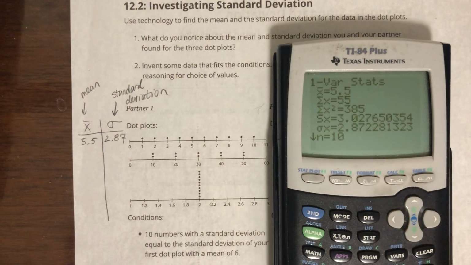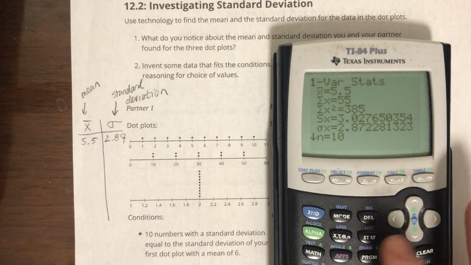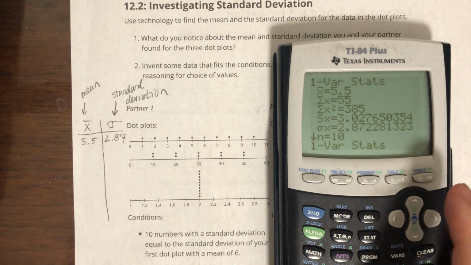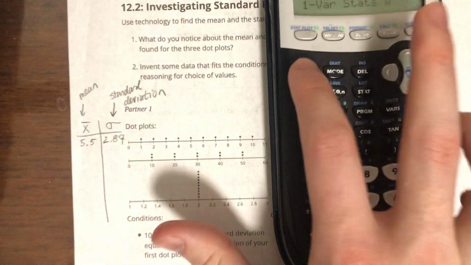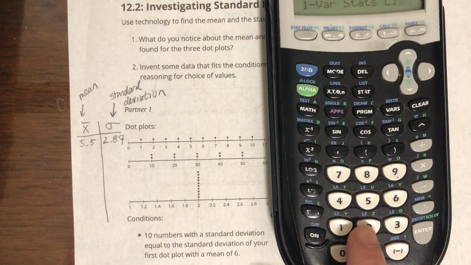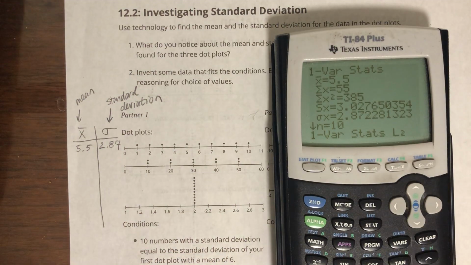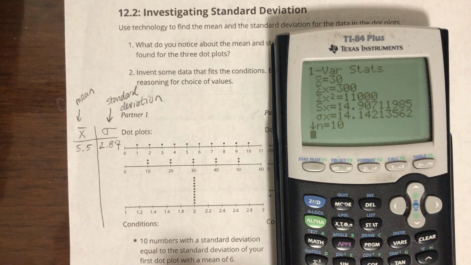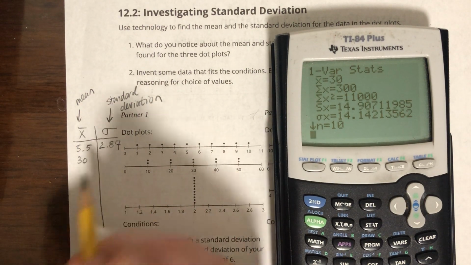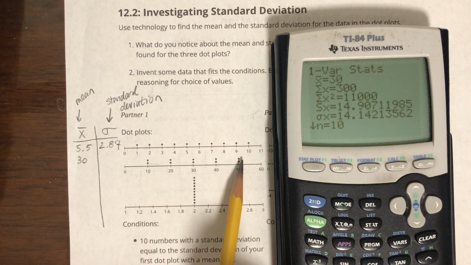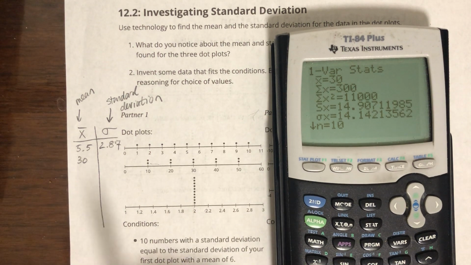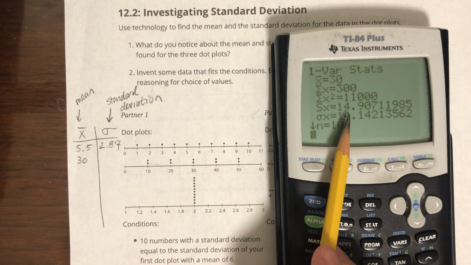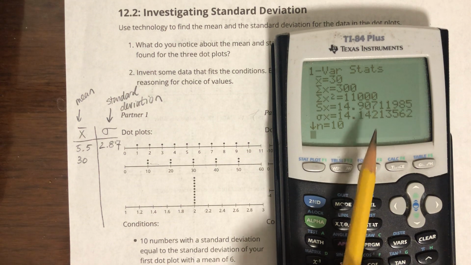So if you don't press anything, it automatically chooses list one. So what I have to do now to make sure, press second, then number 2, see how it says L2 there? Now it's gonna do one variable stat for list 2. We can see now we get a mean of 30, which makes sense, right? This is a symmetrical distribution, and 30 is in the middle, so it must be the mean, with a standard deviation of 14.14.